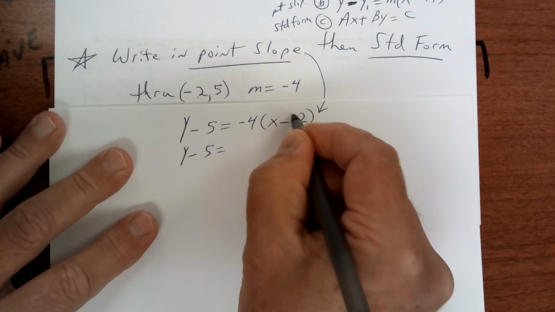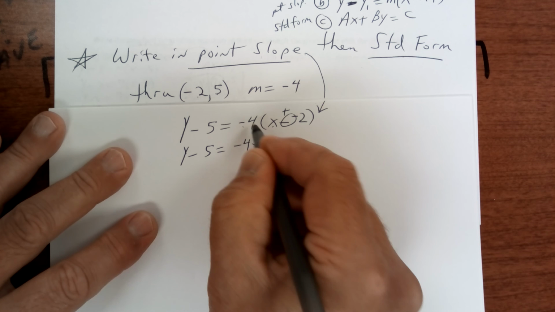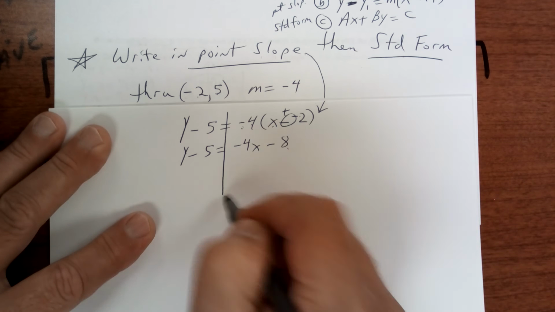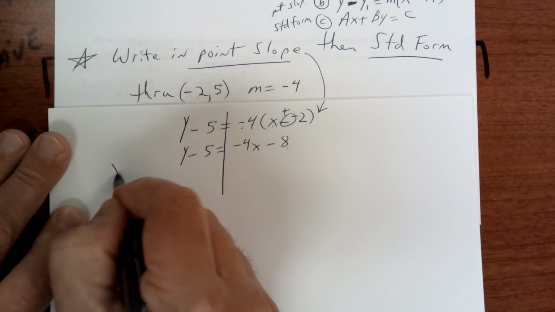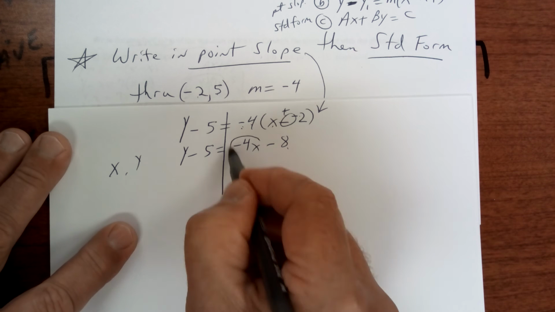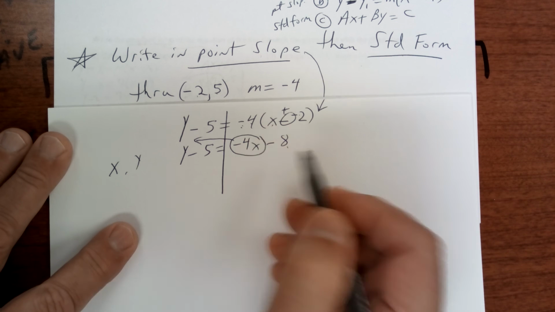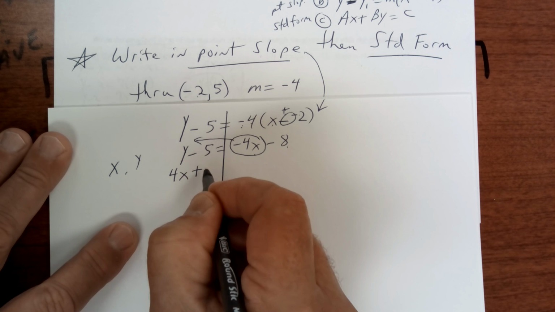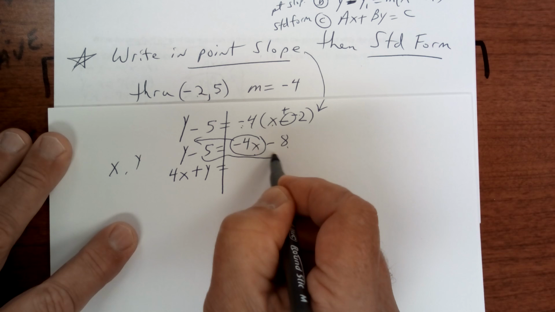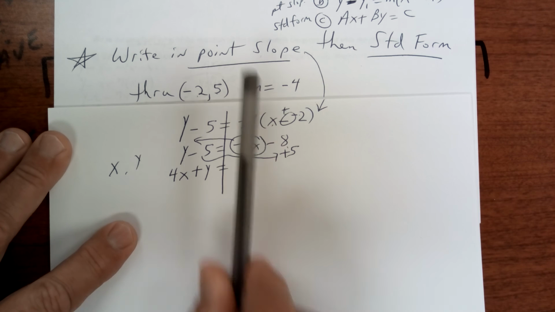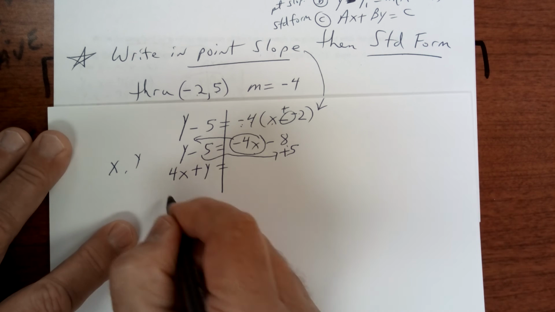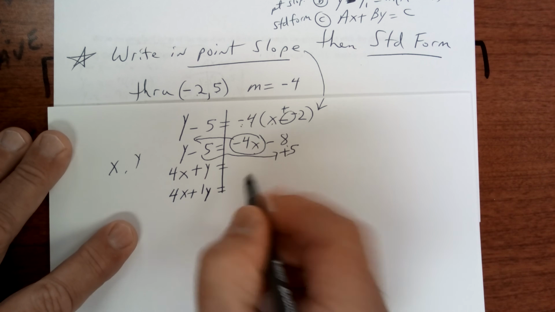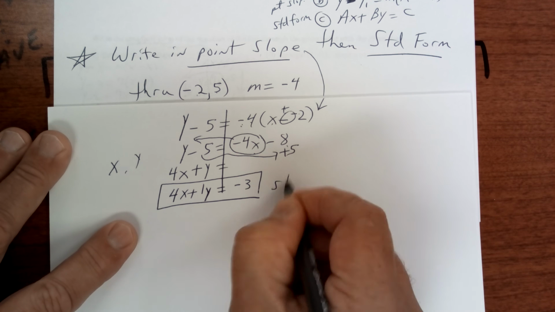This becomes a plus. So I get a negative 4x minus 8, because a negative times a positive is a negative. All right, now standard form is where you get your x's and y's over here. So you want to take this, which is a negative, and bring it over here, and the sign's going to change. So it's going to change to a positive. The y is going to stay there. The negative 5 we're going to bring over here, and it becomes a plus 5. Whenever you cross that line, the sign changes. So your final answer in standard form would be 4x plus 1y is equal to negative 3. And that's called standard form.